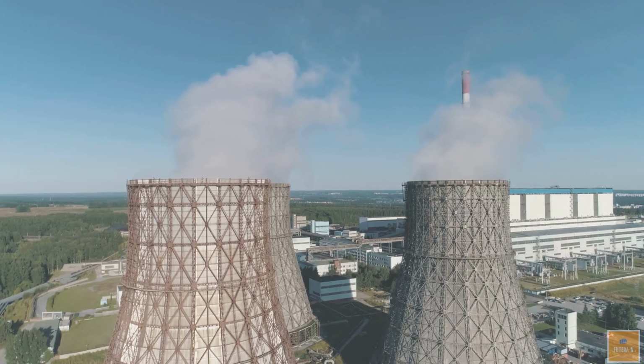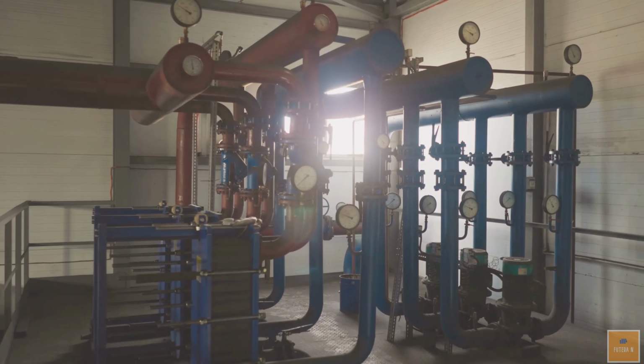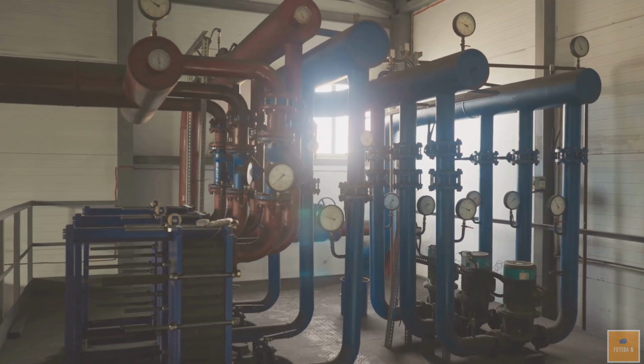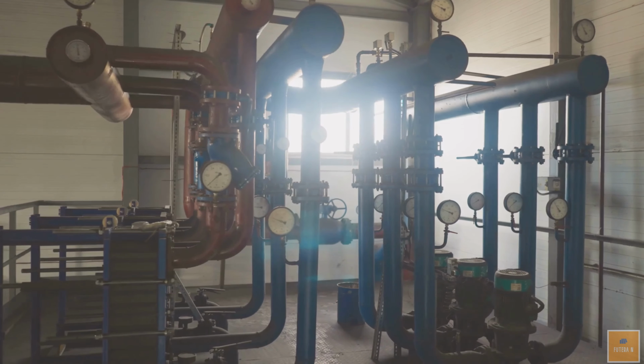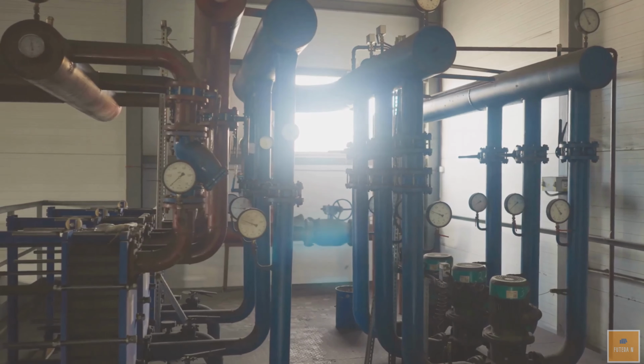They are responsible for generating the steam that drives the turbines and ultimately produces electricity. The fuel used in the boilers can vary, but coal is the most common fuel used in thermal power plants. Boilers can be classified into different types based on their design and operation, such as water tube boilers, fire tube boilers, and circulating fluidized bed boilers.